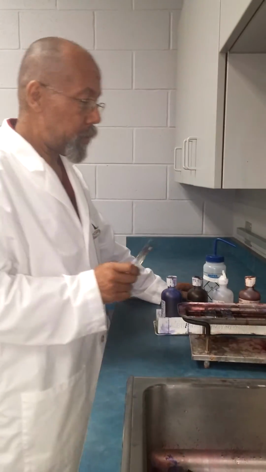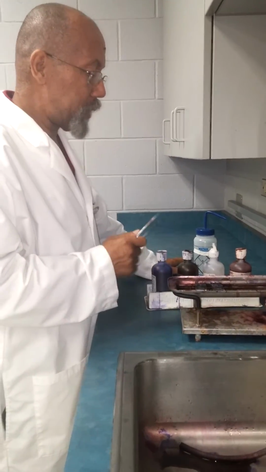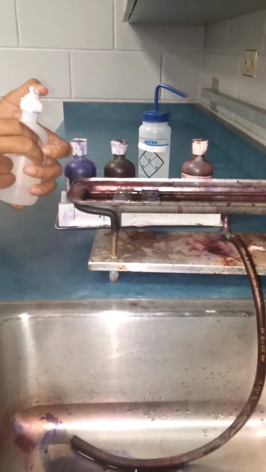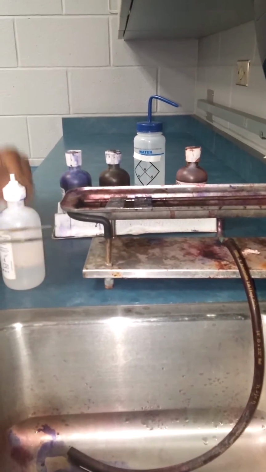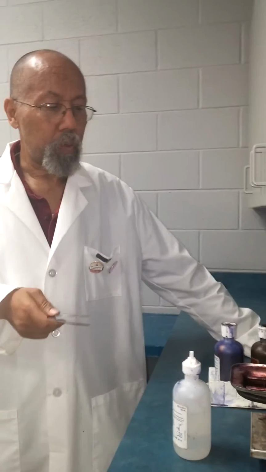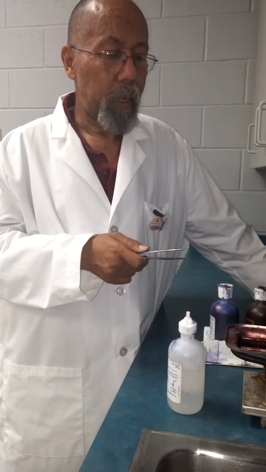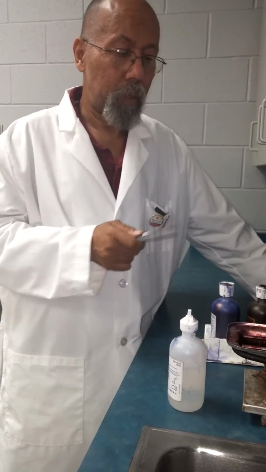The third step is to use the decolorizer. And we use acetone alcohol as our decolorizer. This is the critical step in performing the Gram stain. The decolorizer is going to remove the crystal violet from gram-negative organisms, whereas gram-positive organisms retain the crystal violet.